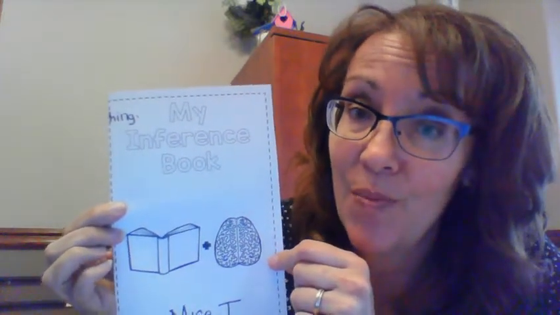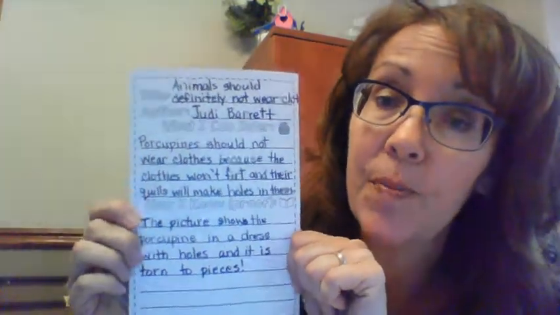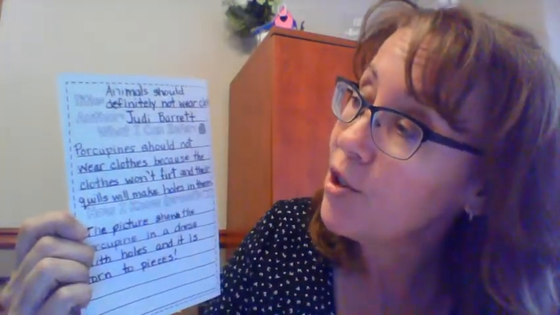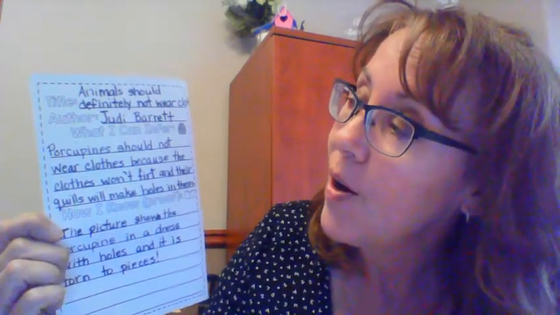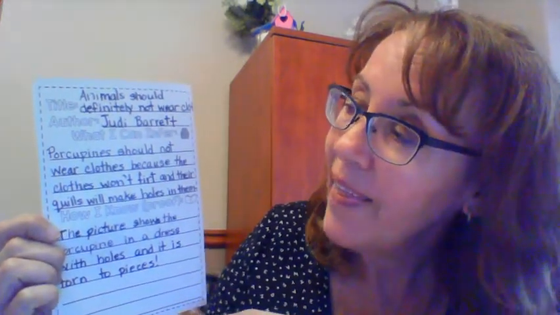And that's the end. In your package, you have a little booklet that looks like this, My Inference Book. And again, you're going to be using the text clues and what you already have in your brain, your beautiful schema, to figure out what the author wants you to know. And so I'm going to show you what I did, and this is what I'd like you to do too. I've filled out this page and I've shown the title, Animals Should Definitely Not Wear Clothing, the author, Judy Barrett, and then I wanted to show what I can infer.